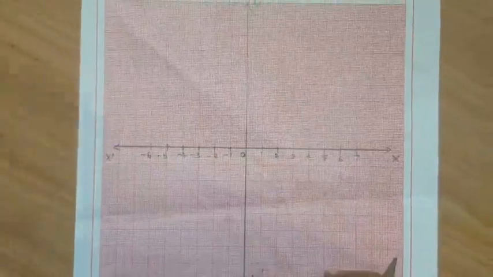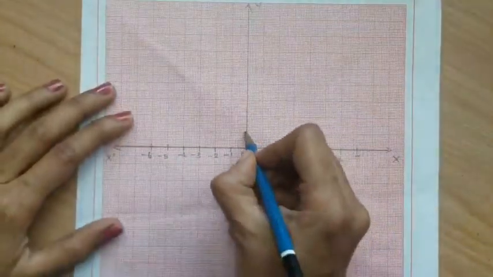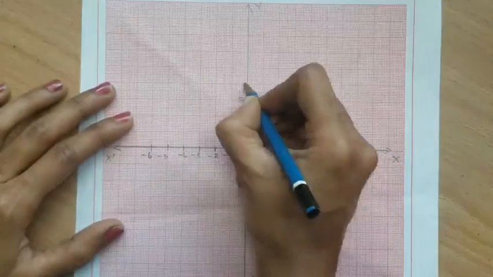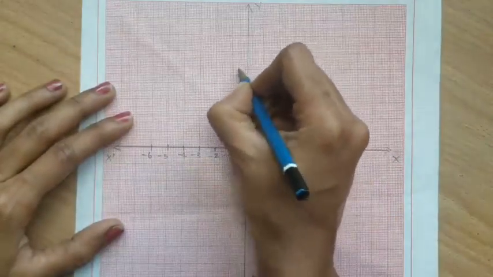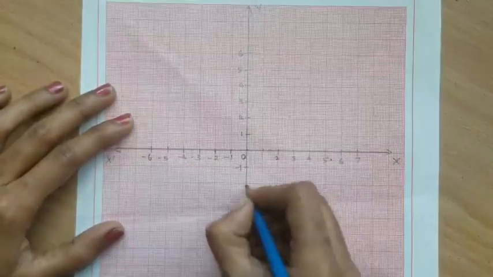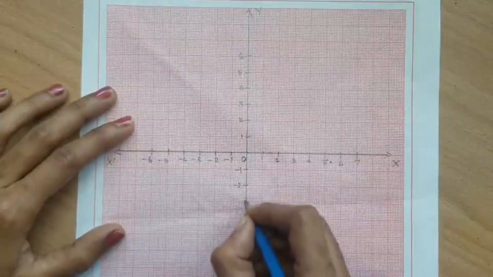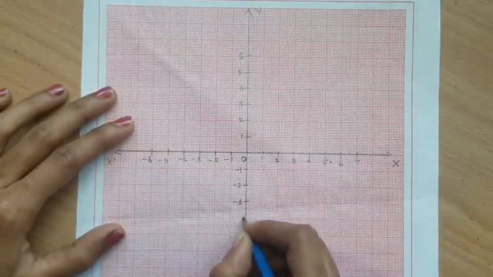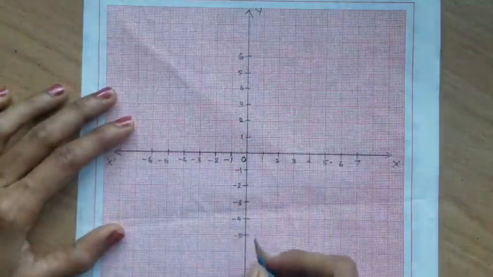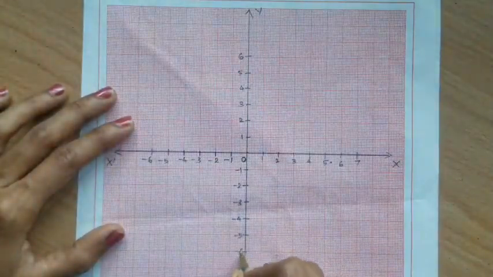Similarly, write for the y-axis. This is 1, 2, 3, 4, 5, 6. Here, -1, -2, -3, -4, -5 and -6.